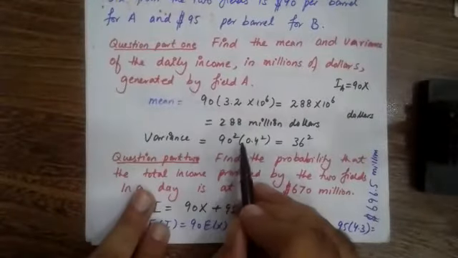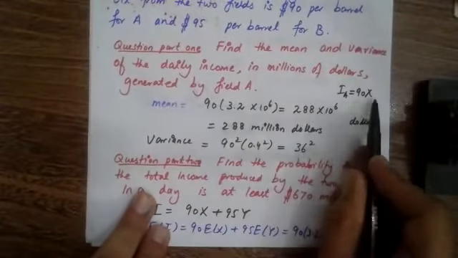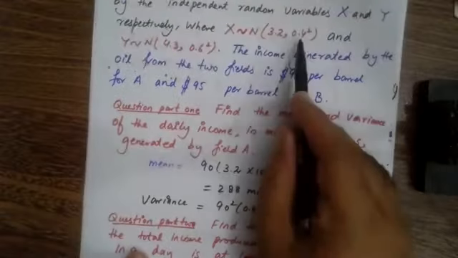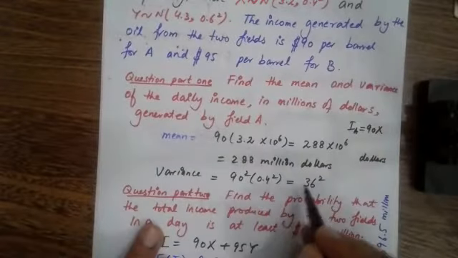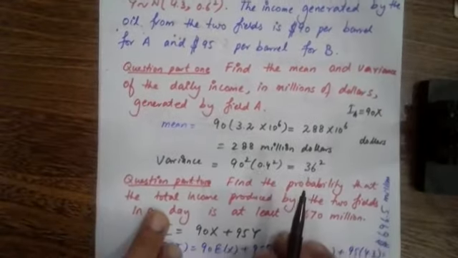The variance is 90 square times the variance of X. Variance of X was 0.4 square and we put it over here, and this becomes equal to 36 square.